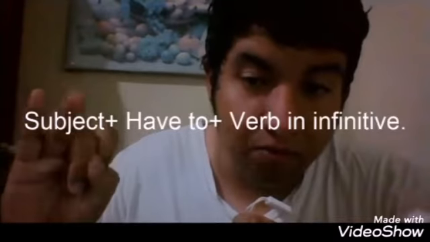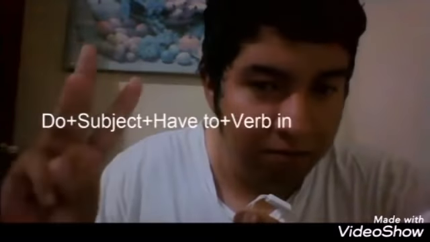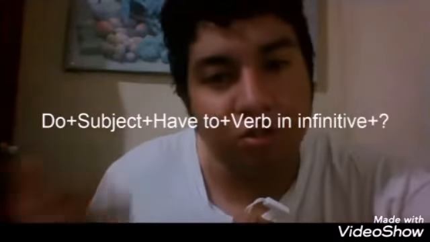I have the structure for the modal verb have to in the positive form and the question form. The structure for the positive form says that we need the subject, have to, the modal verb, and the verb in infinitive. For a question, we need do, the subject, the modal verb have to, and the verb in infinitive, plus the question mark. In informal English, we often use have got to. It means the same as have to. And that is all my participation.